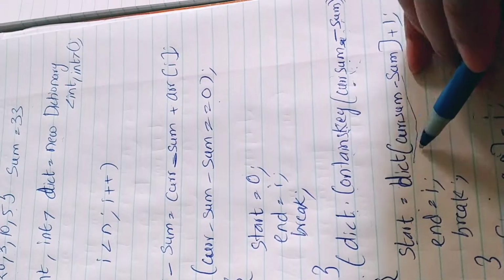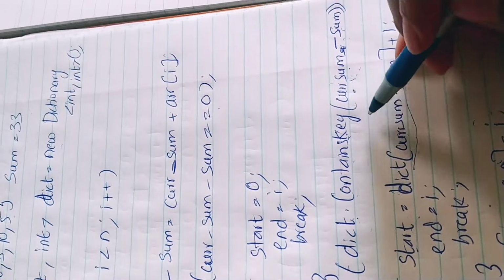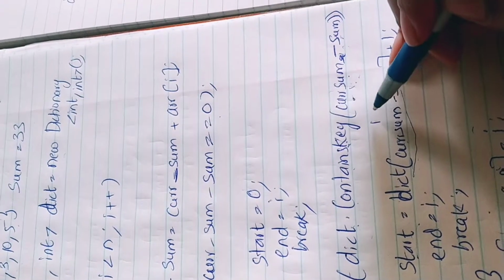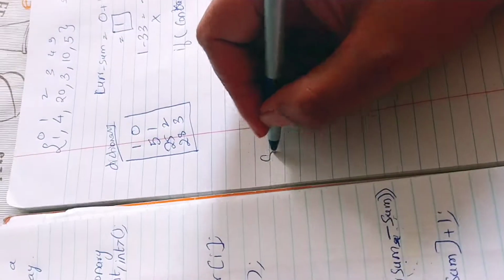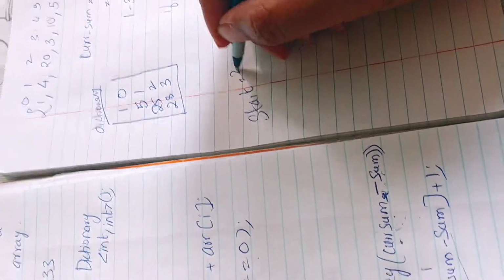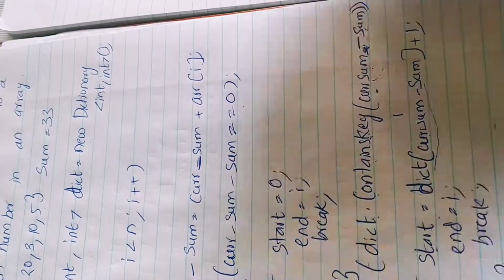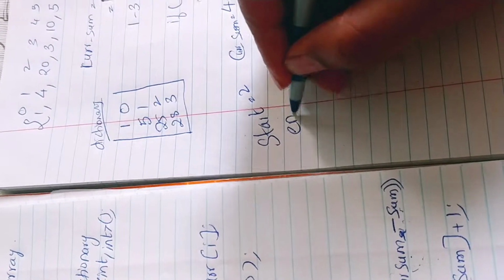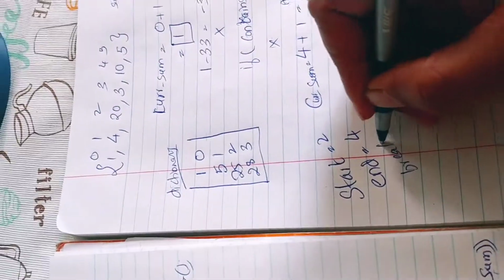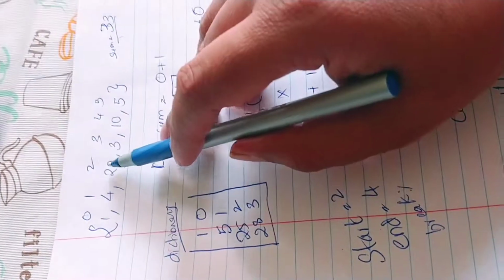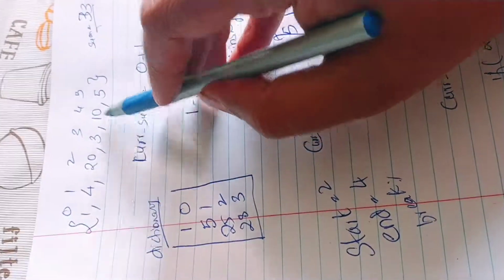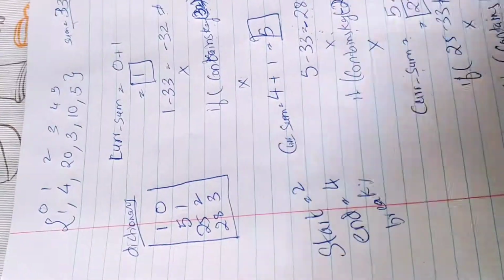So start is equal to the dictionary value of current sum minus sum, which is 1. We add 1 plus 1, so the start is 2. And the end is I. For us, we are at the 4th position. So the subarray is from index 2 to 4, and we just break. So if we see, our sum 33 is obtained from 20, 3 and 10. That's how we are solving the question.